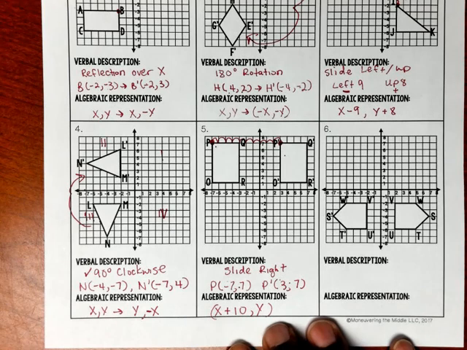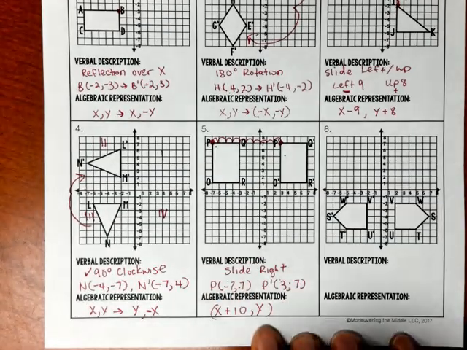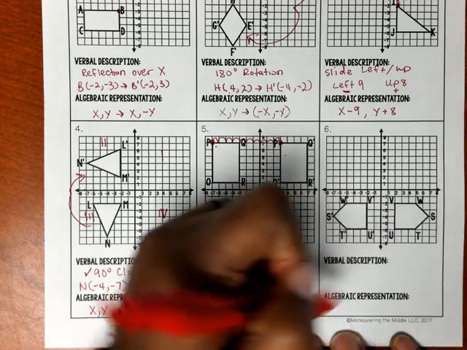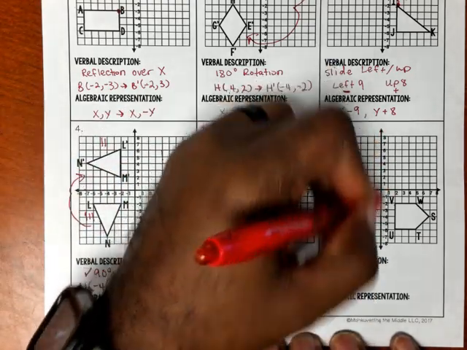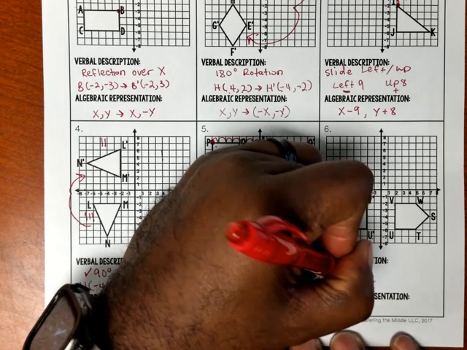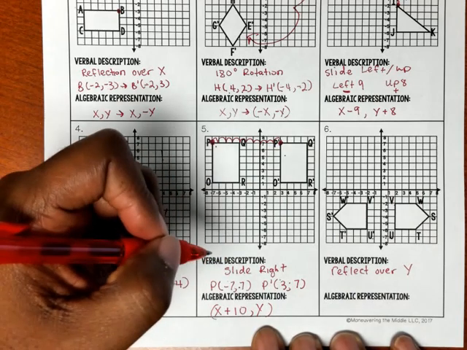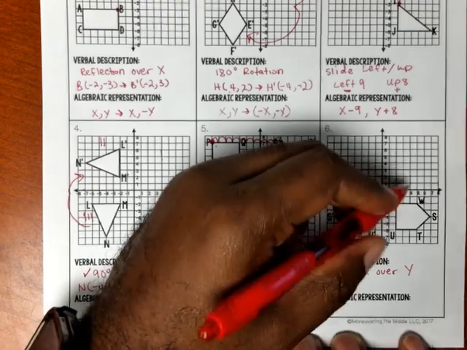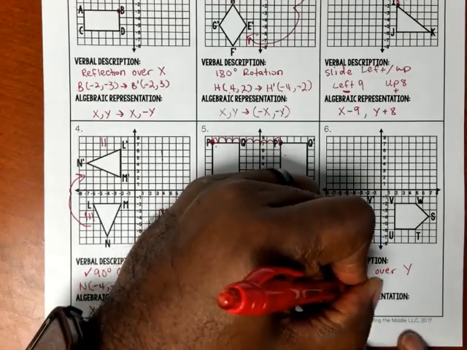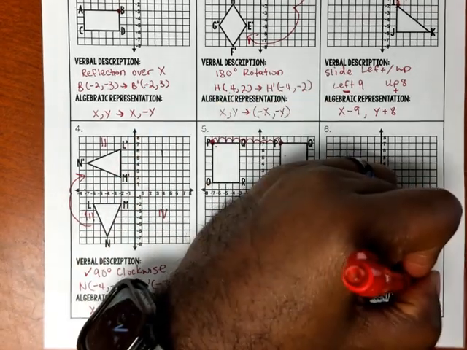Okay, last one on this page is number 6. And this, if I had to guess, I would probably say a reflection because V is staring at V, U is staring at U. Anytime the letters are looking at each other like this, it's probably a reflection. And this is my Y line since it's vertical. So I'm going to say reflect over Y. So to prove that, we're going to take a point. Let's take V. Okay. V is (2, -2). And V prime is (-2, -2).